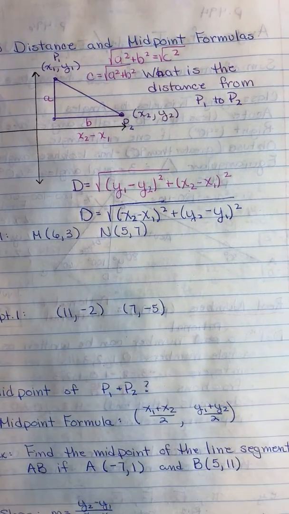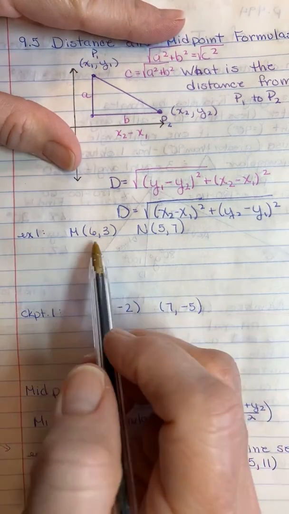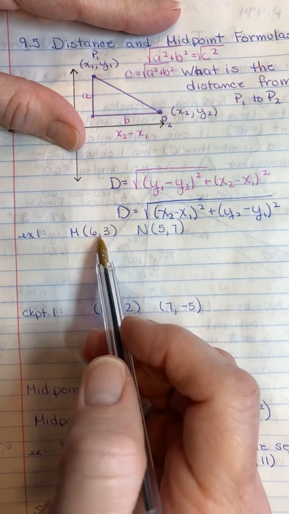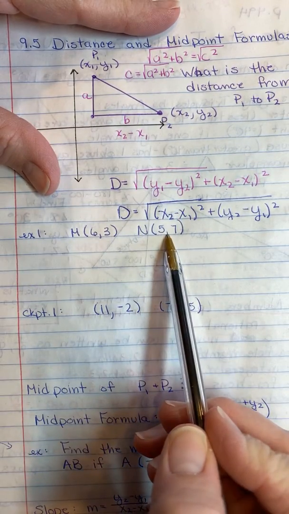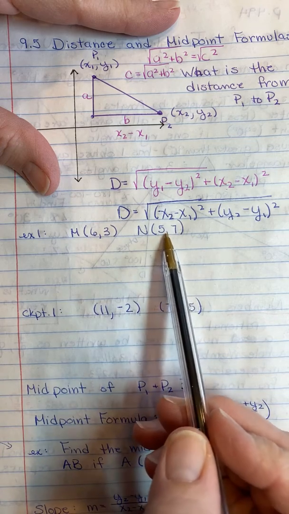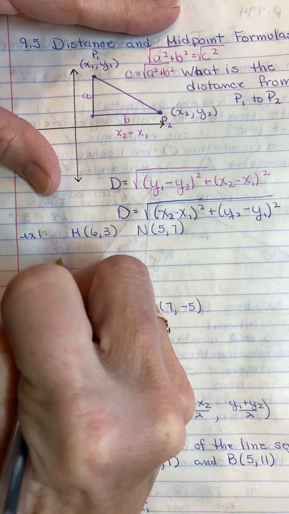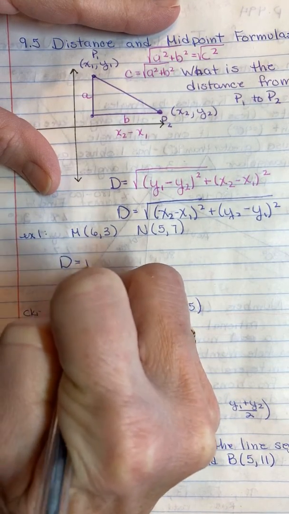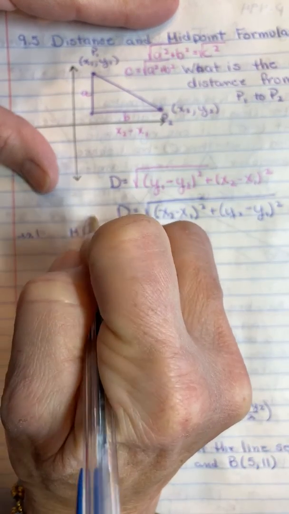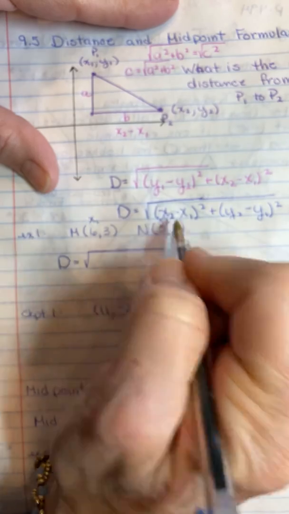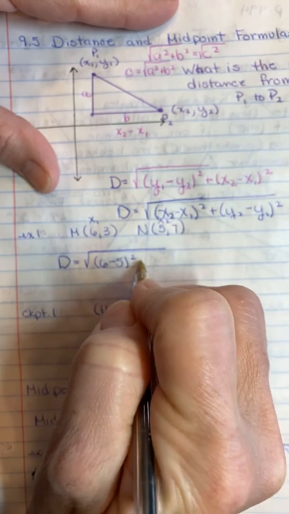All right, let's do a couple of examples. In your book, we want to know what is the distance between these two points. Here's a point that's represented by 6, 3. Here's another point that is at the location of 5, 7. So what is their distance apart? We can just plop this right in here. If we called this x1, x2, we would go 6 minus 5 quantity squared.